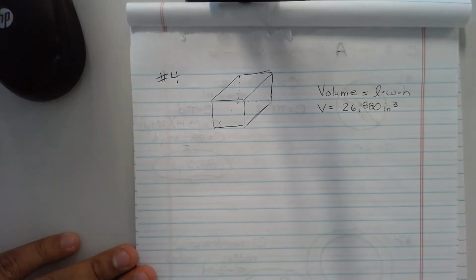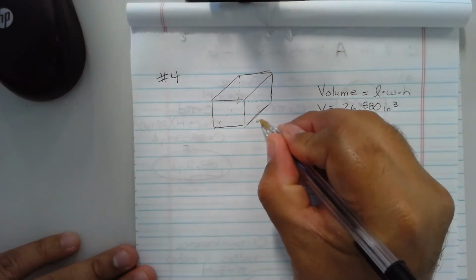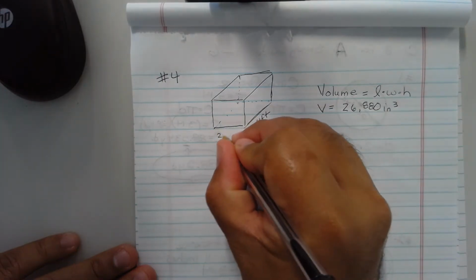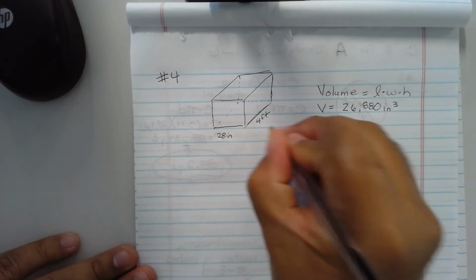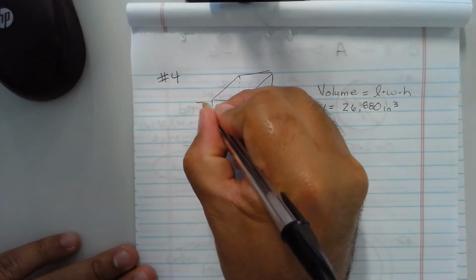So that's how you write cubic inch. It says the trunk is 4 feet long. So let's say this is 4 feet long, and 28 inches wide. What is the trunk's height?